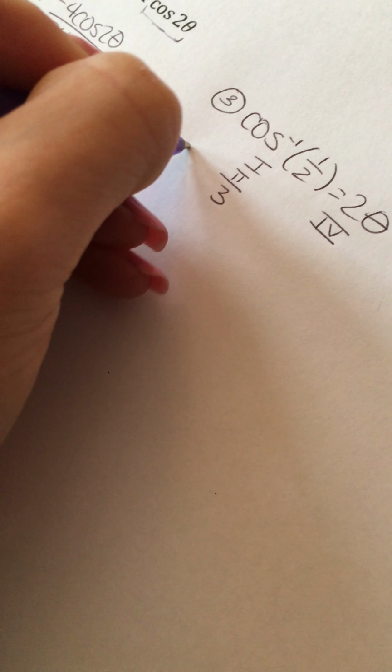Cosine is positive in the first and in the fourth quadrant, and the 1/2 occurs at your pi over 3s, your 60 degrees. So pi over 3 in the first, and then that's going to be 5 pi over 3 in the fourth. Okay. Second rotation, we're going to add 2 pi or add 6 pi over 3.